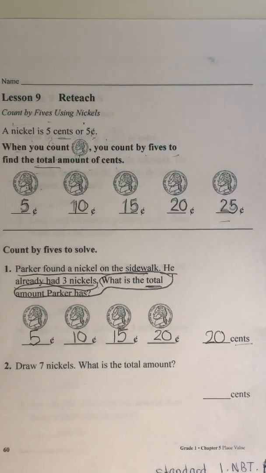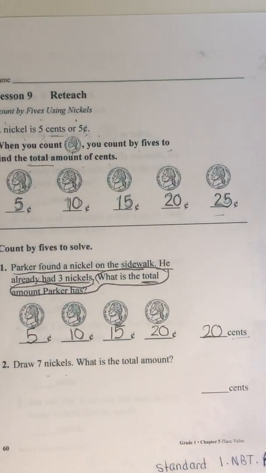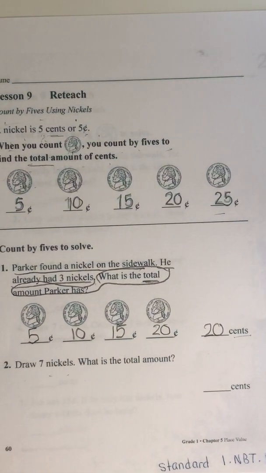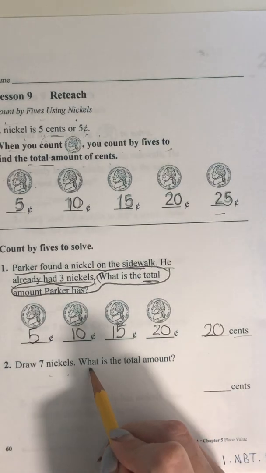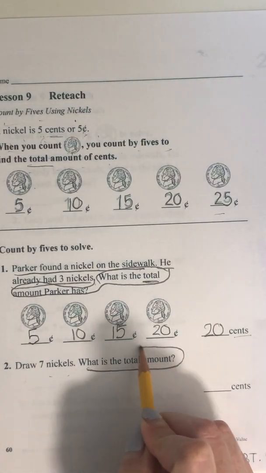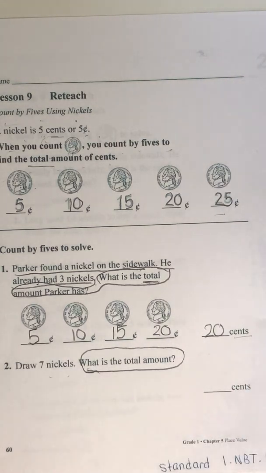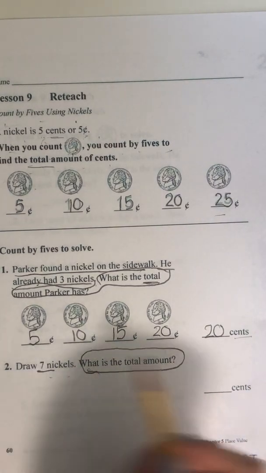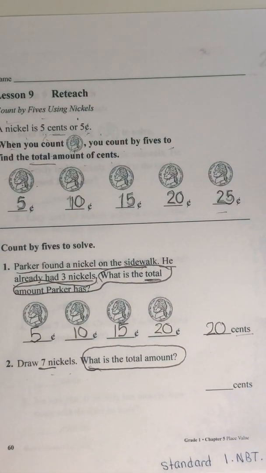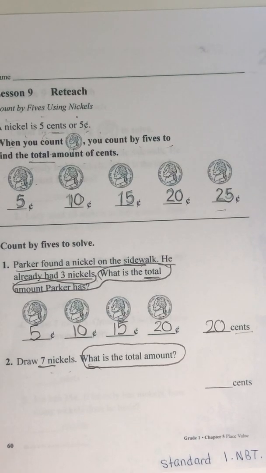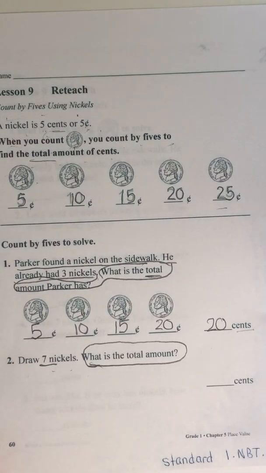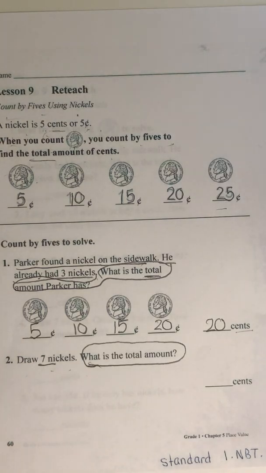Okay, number 2 says, draw 7 nickels. What is the total amount? So we're looking for the total amount. And we're going to draw 7 nickels. So you guys don't have these at home, or maybe you do in your piggy bank. If you want to use the ones in your piggy bank, you can pause the video and go get them really quickly so that you can use them.